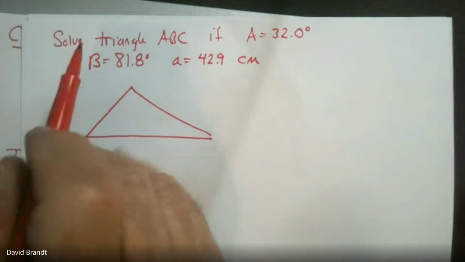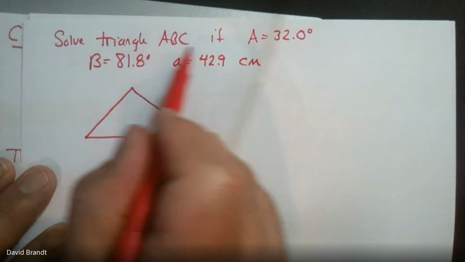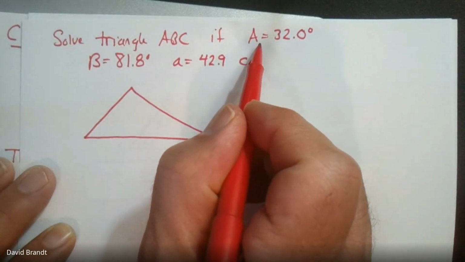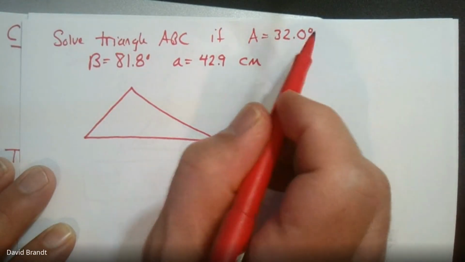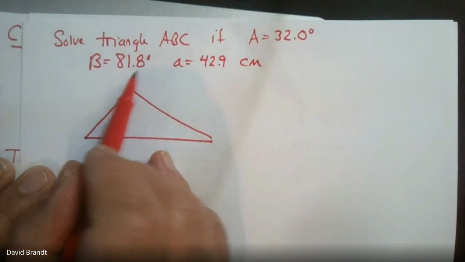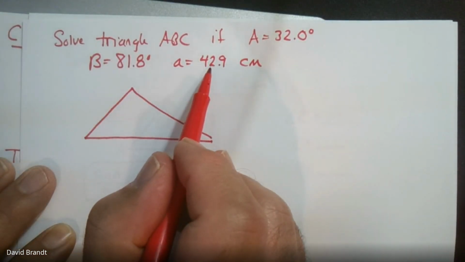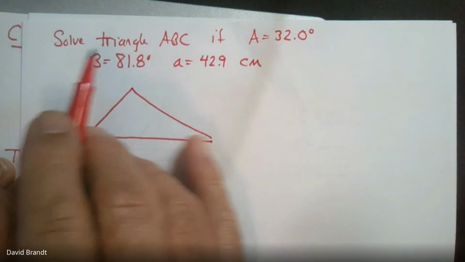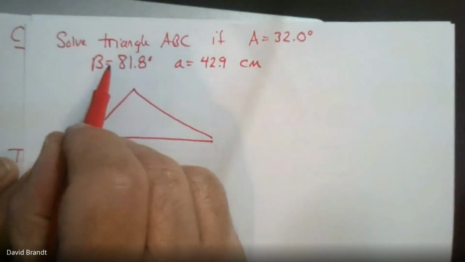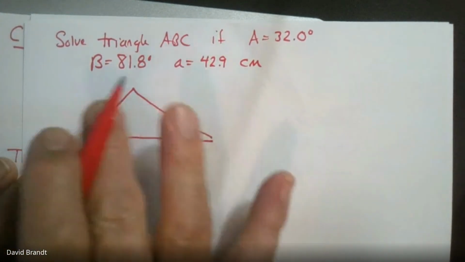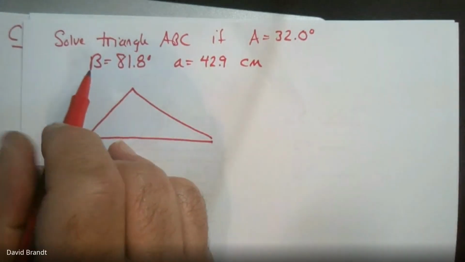All right, we're going to solve this triangle ABC, and this is our given information. A is 32 degrees, B is 81.8 degrees, and side A is 42.9. Now, this is not a right triangle. I like my picture to match my given as much as I can.